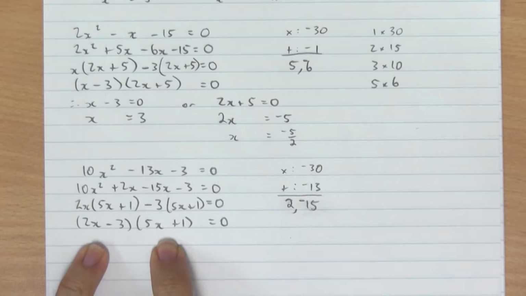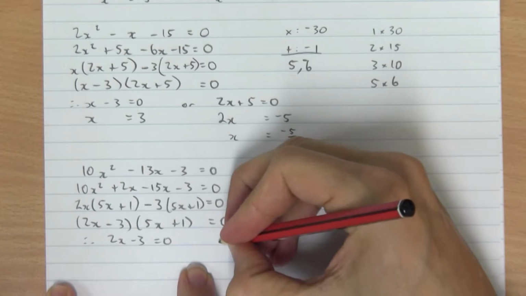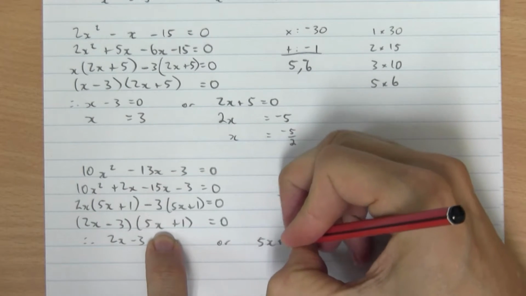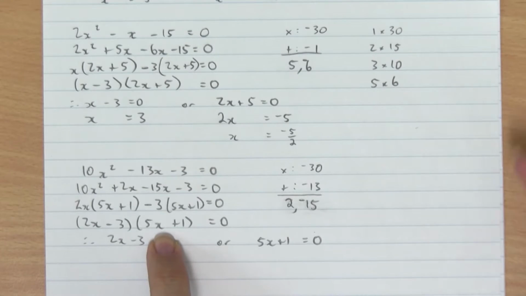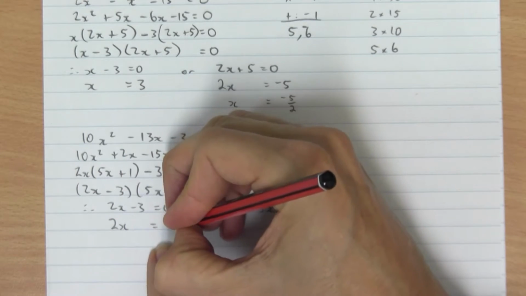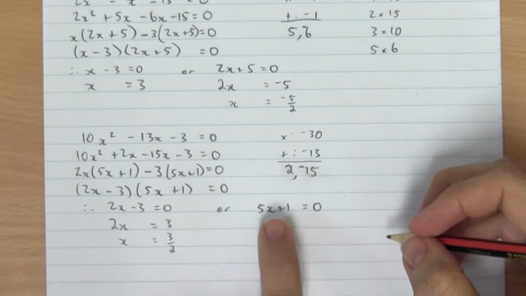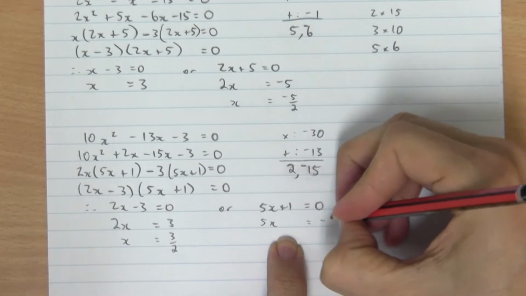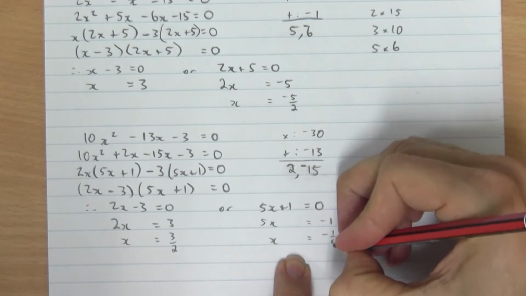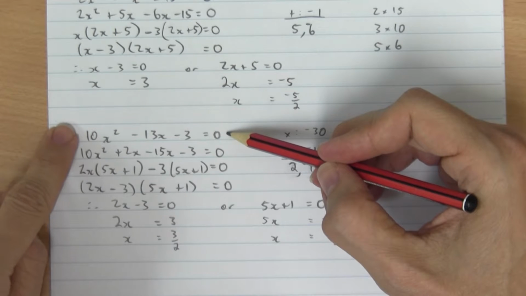Two factors, but that's okay. Either 2x minus 3 is 0, or 5x plus 1 is 0. Then, if this is true, then 2x is positive 3, and x is 3 on 2. But if this is true, then 5x is negative 1, and x is negative 1/5. These two numbers, they're fractions, both of them, solve this equation.